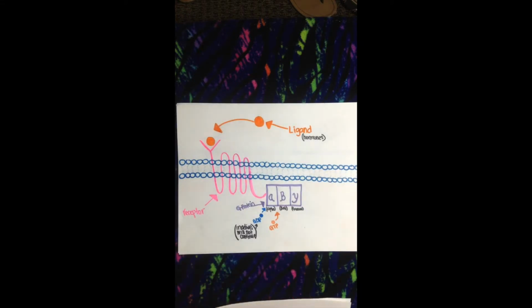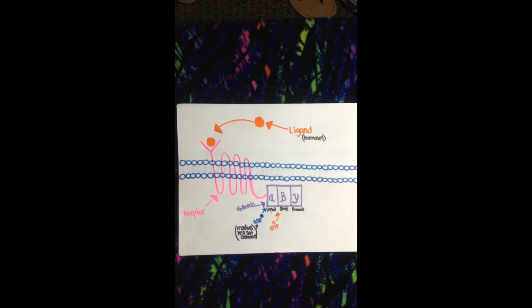Now what I'm drawing here is going to be our G protein. It is called heterotrimeric G protein, which will essentially have three parts: the alpha subunit, the beta subunit, and the gamma subunit. These are very important parts in communicating to the cell on what's going to happen next. The alpha subunit is basically going to be telling the cell what it's going to be doing.